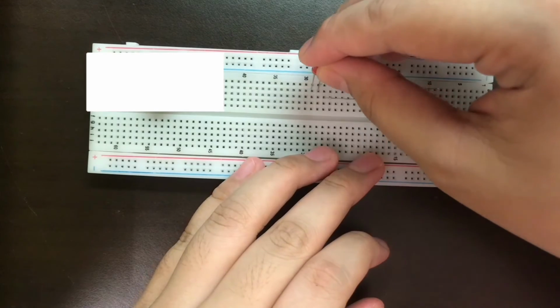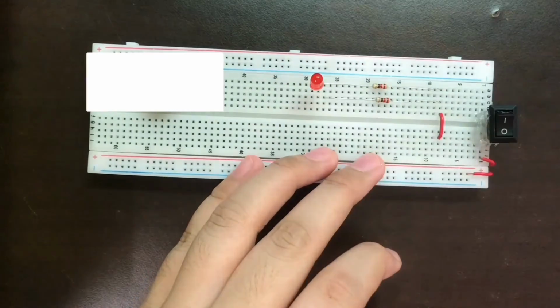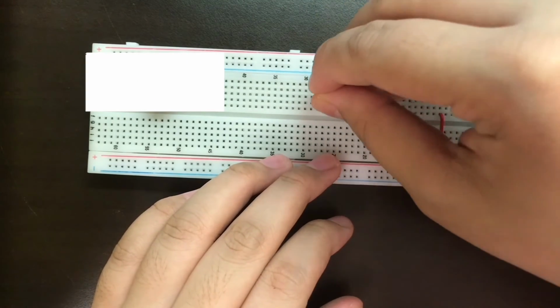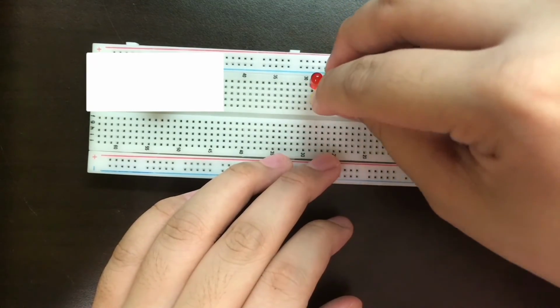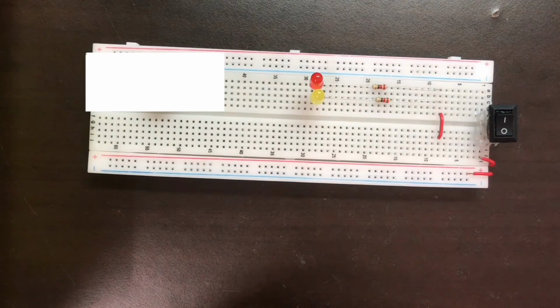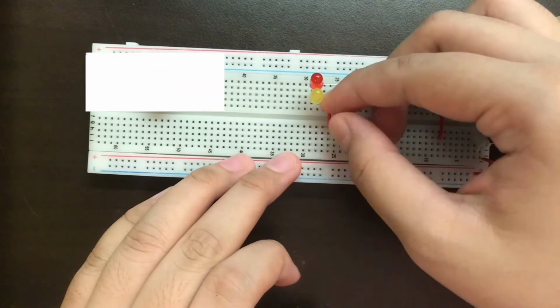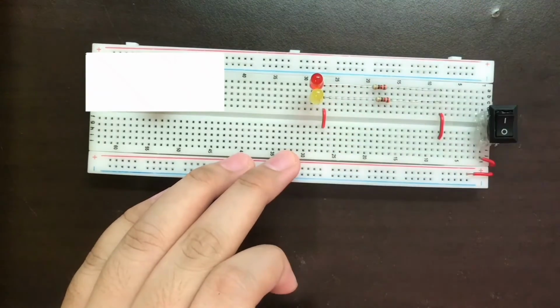Then I place the LEDs. Make sure the LEDs are placed correctly because they have anode and cathode terminals. And then I place another jumper wire.